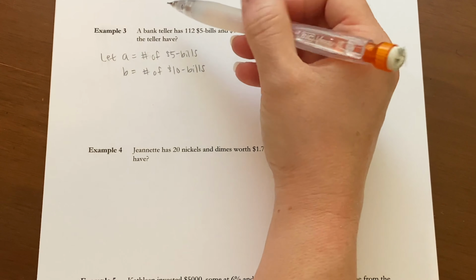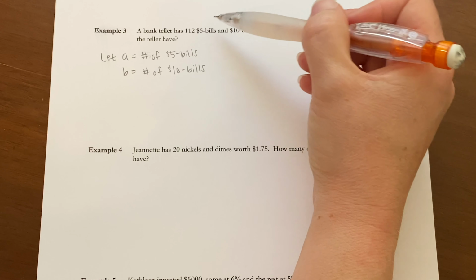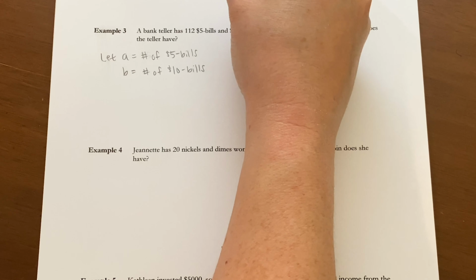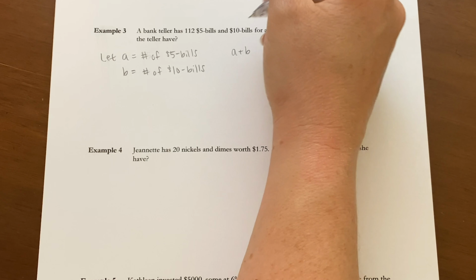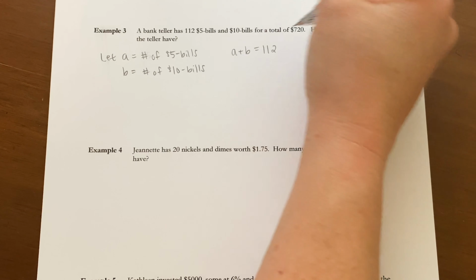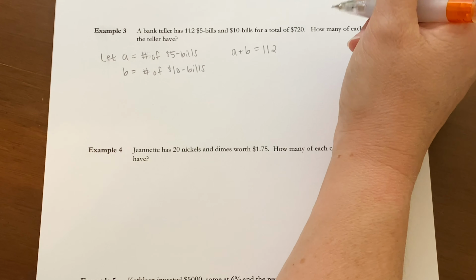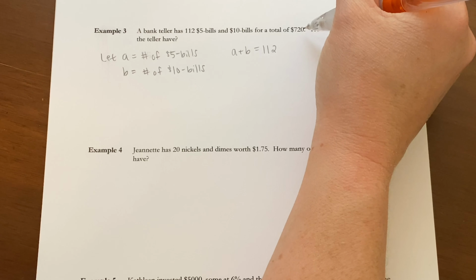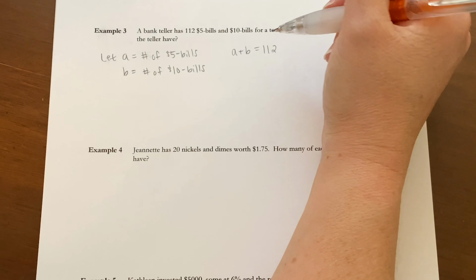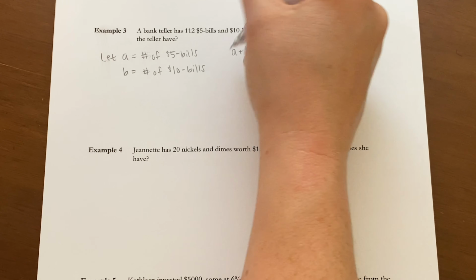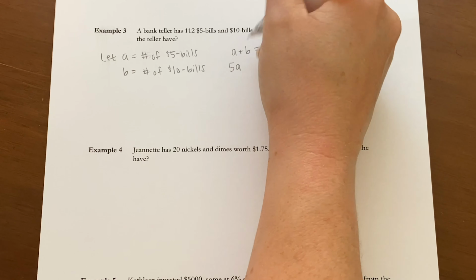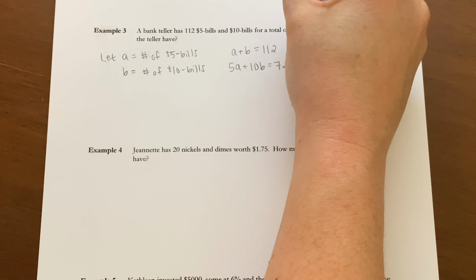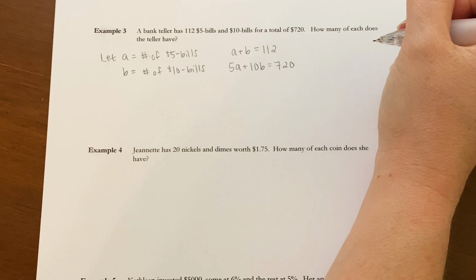All right, a bank teller has 112 $5 bills and $10 bills. So 112 bills altogether. So the number of $5 bills plus the number of $10 bills equals 112 bills. For a total of $720. So now we're talking a value, so now I need to give a value to each of these. $5 bills are worth $5, so $5 for every bill plus $10 for every $10 bill has to equal $720 total.